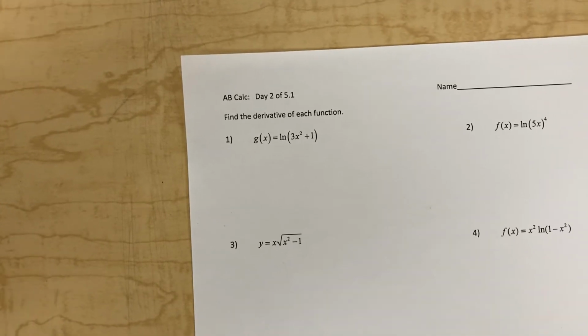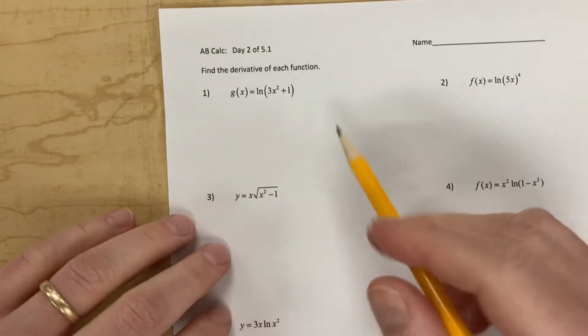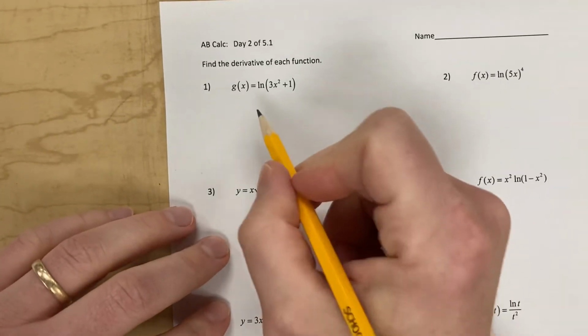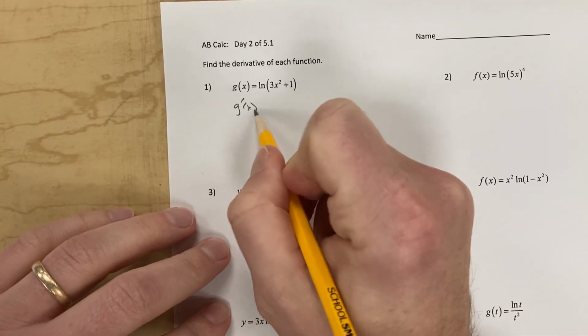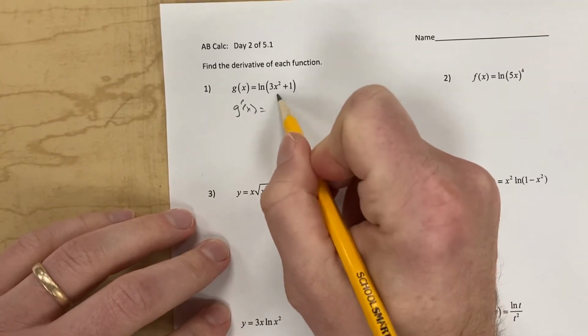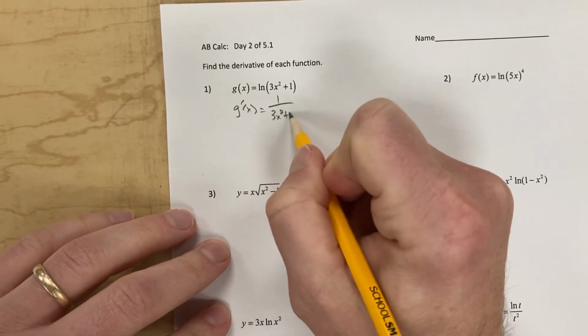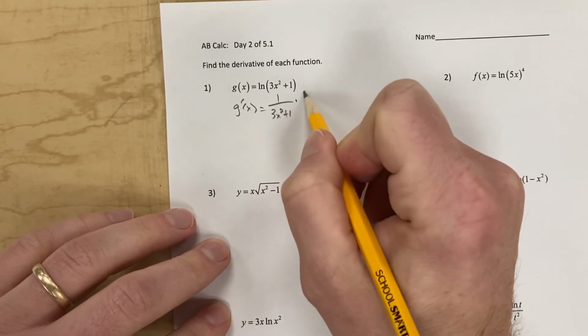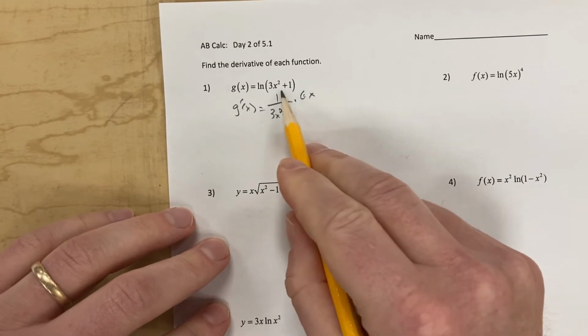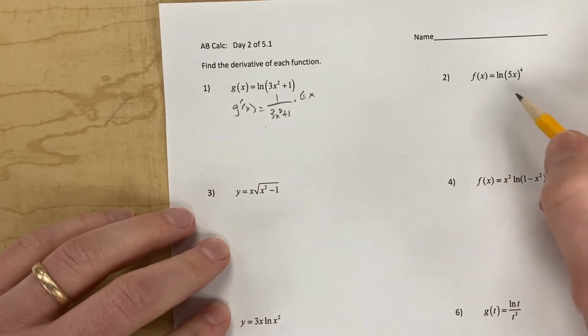All right, now these are the answers to worksheet day 251. We're doing the derivative of these. So for the first one, if I take the derivative, it's the derivative of natural log, which is 1 over whatever's inside of it, times the derivative of what's inside, which is 6x. 6x could be put on top or leave it, it's up to you.